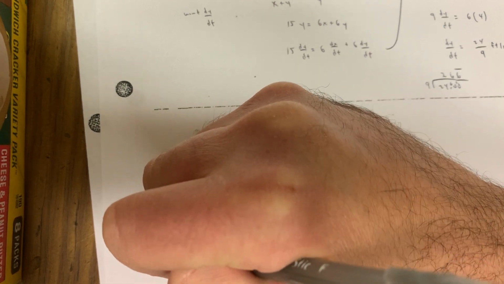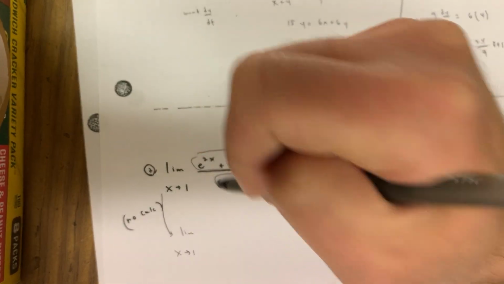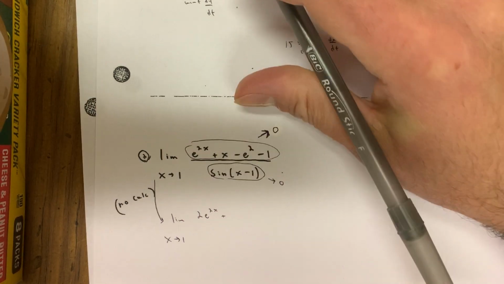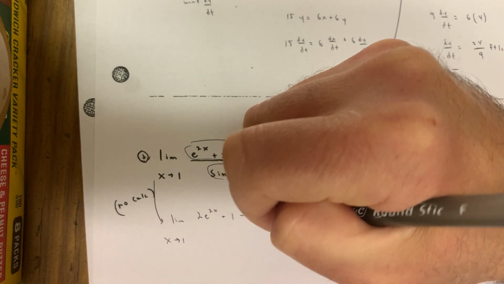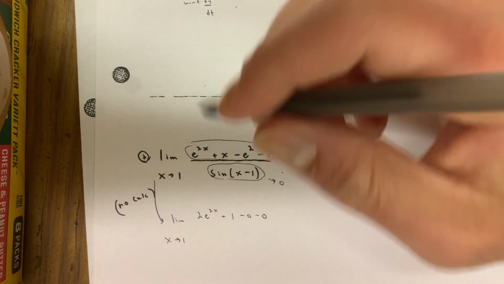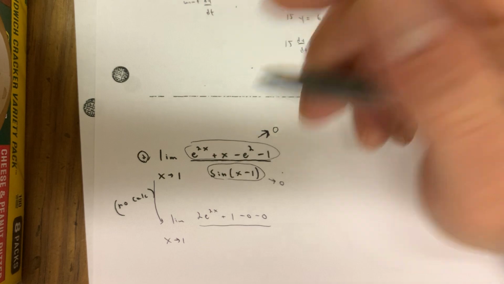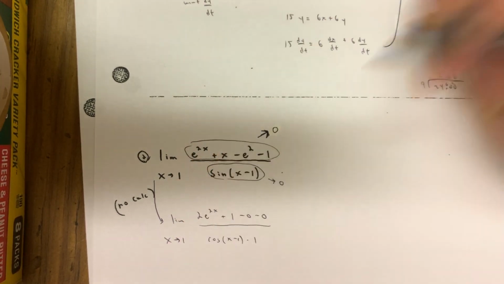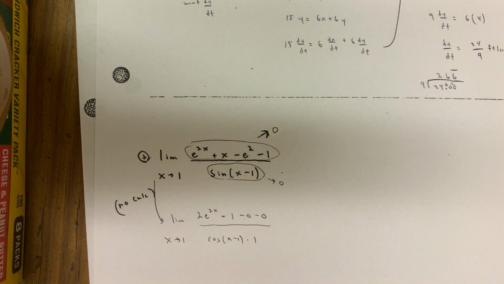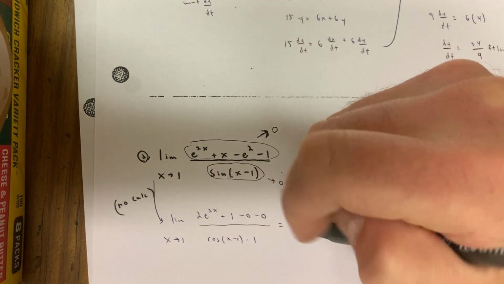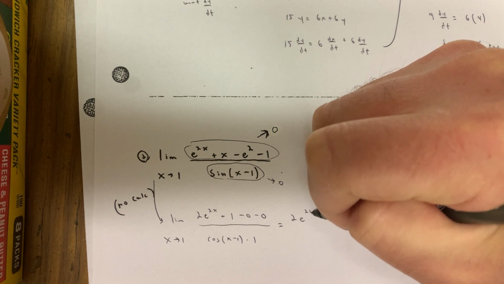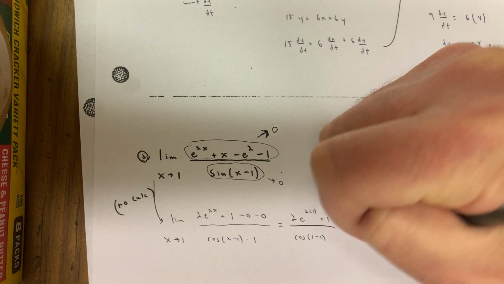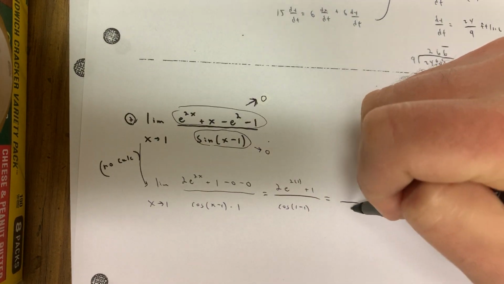So now we can say the limit as x approaches 1. Take the derivative up top. What's the derivative of e to the 2x? That's 2e to the 2x. You'd better be able to do that easily by now. Plus the derivative of x is 1. Minus 0 minus 0, since e squared and 1 are just constants, so their derivatives are 0. The derivative of sine is going to be cosine. Rewrite the inside. Don't forget to multiply by the derivative of the inside, even though if you don't do that here, you're still all right. Okay, and now we can reevaluate the limit. 2e to the 2 times 1 plus 1 over cosine of the quantity 1 minus 1, which is great because that's the cosine of 0, which is 1.